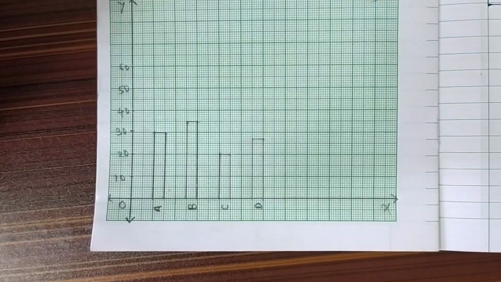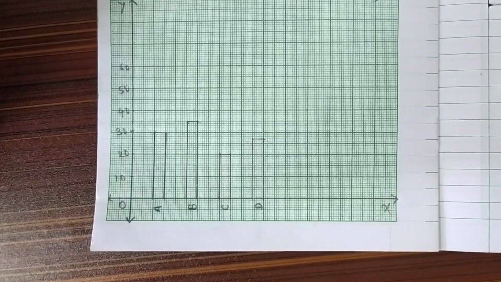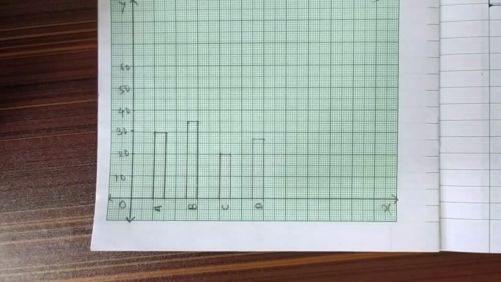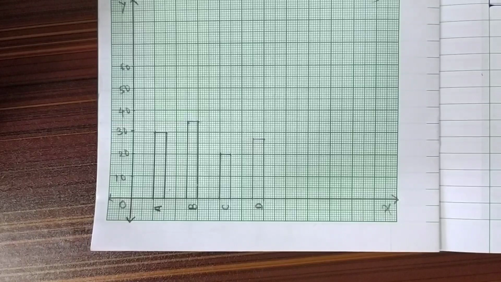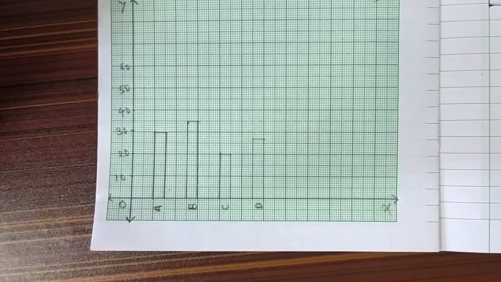Thus our 7th question is complete. This is the solution for our practice set 19. Let's practice it very well. Use a pencil for the graph.